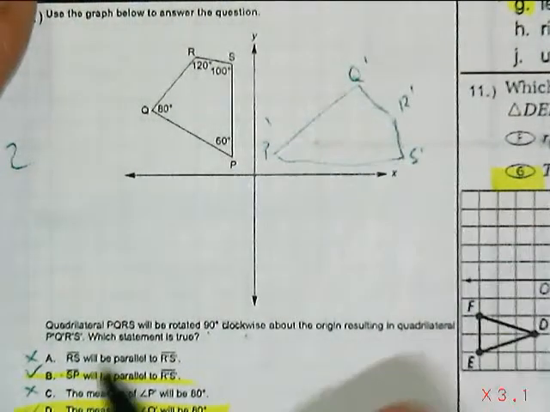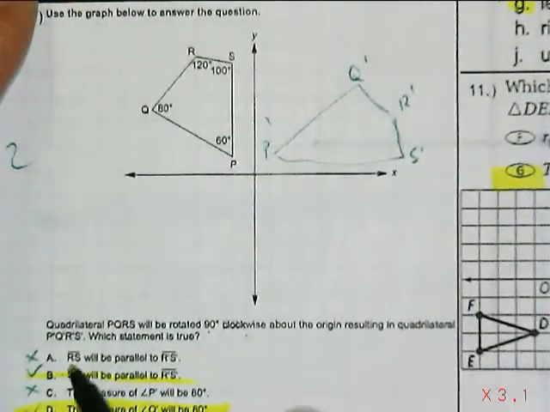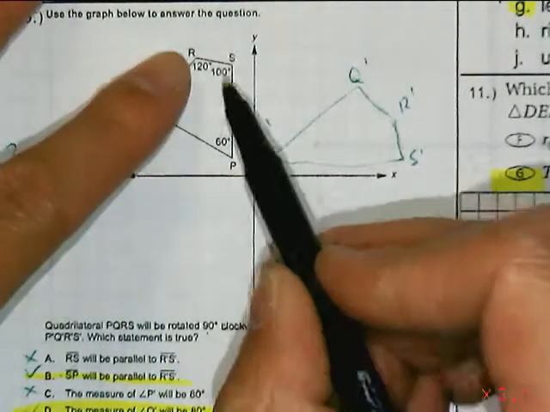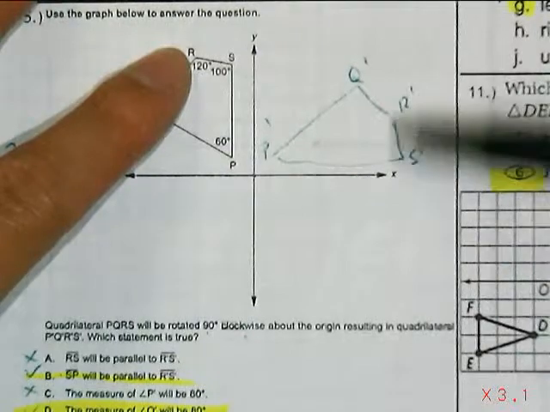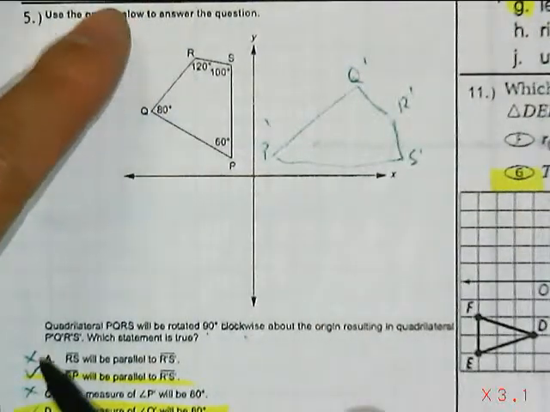With that being the case, RS will be parallel to R prime, S prime. So this will be parallel to this. That would be incorrect. That would be probably intersecting lines. That's why I put an X.